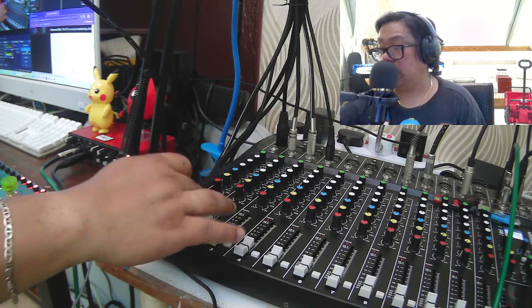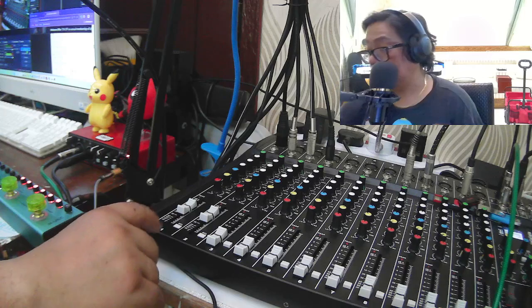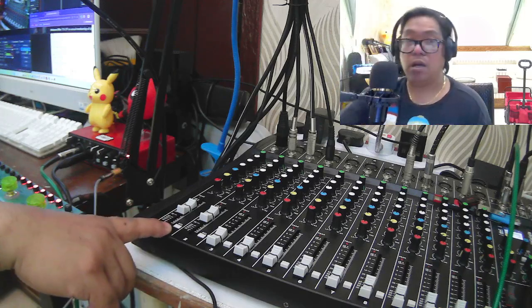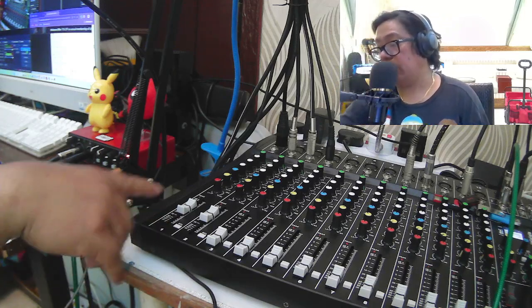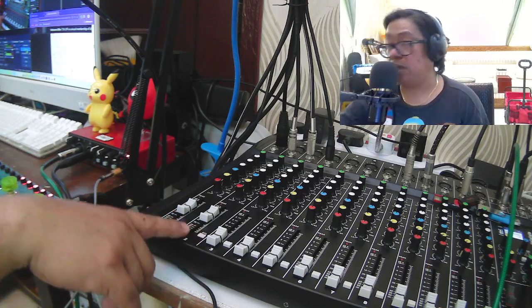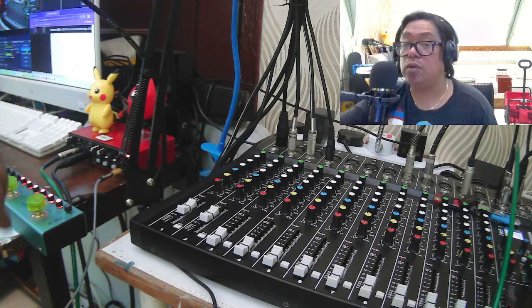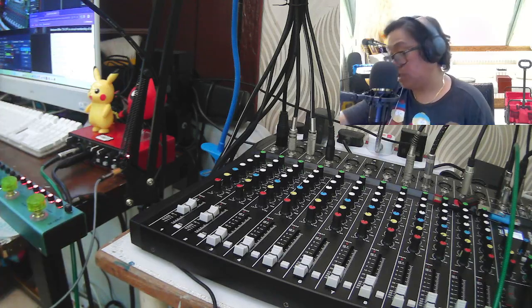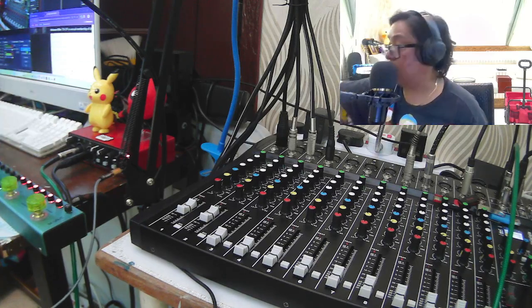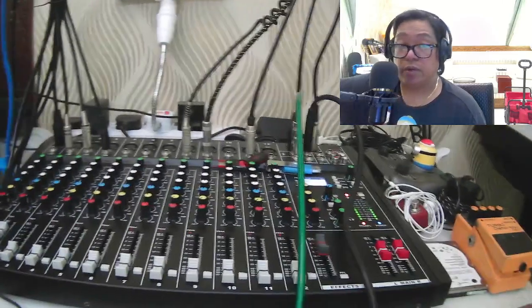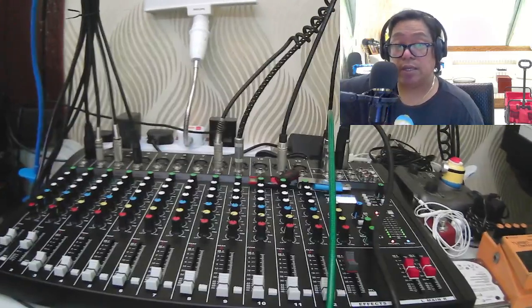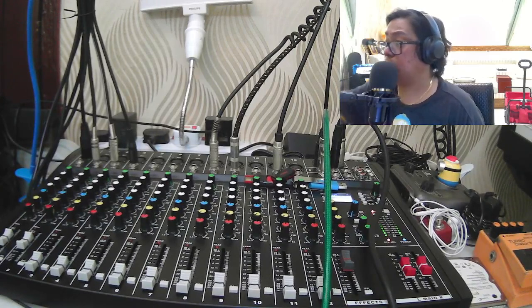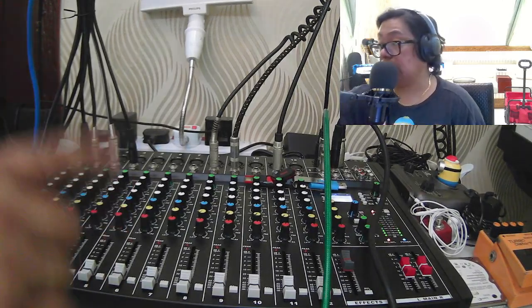And one thing you will notice is that the PFL, or pre-fader level, is turned off for both. The way we set this up is, as long as the indicator shows on your mixer, as much as possible, that you're getting a zero.